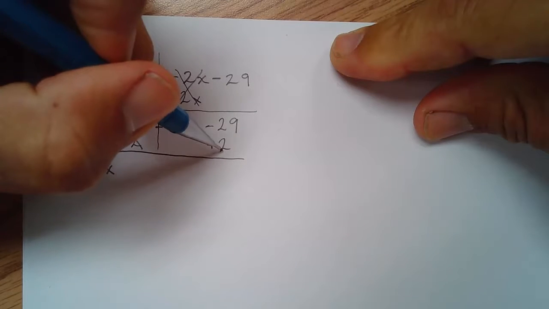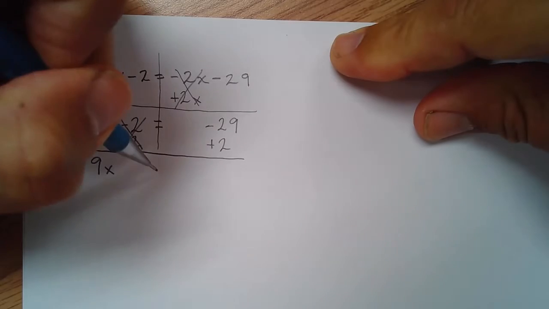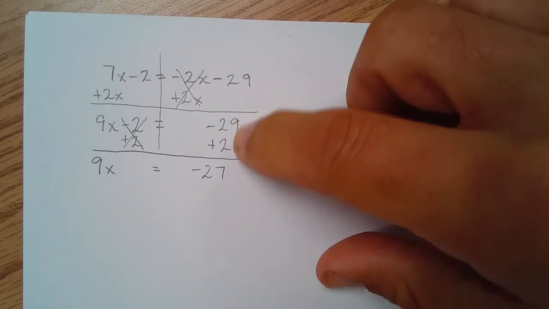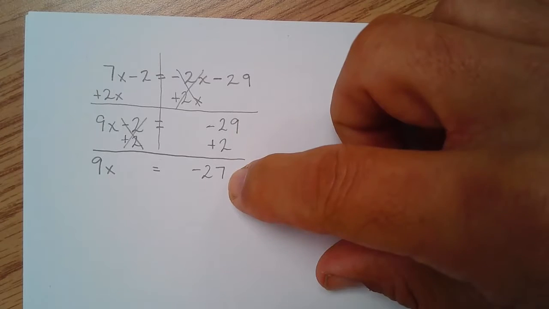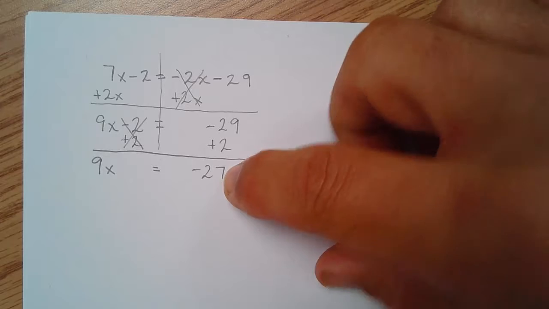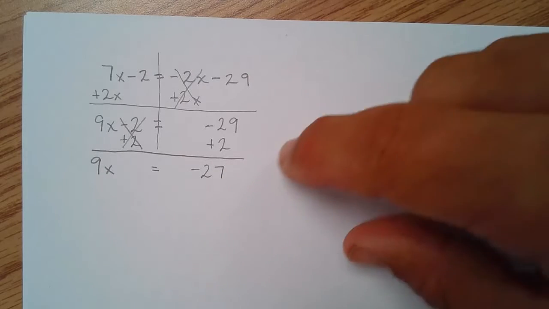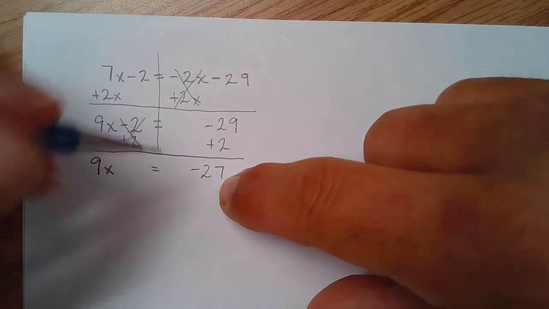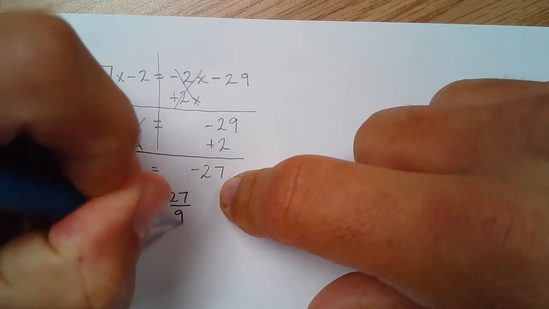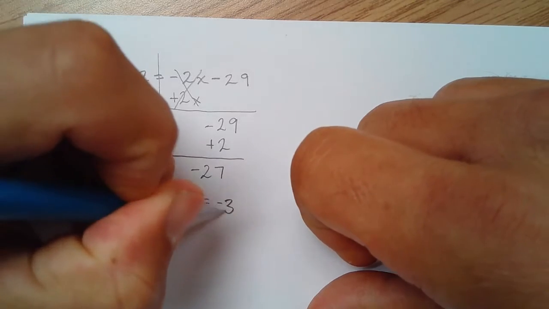And negative 29 plus 2, that's negative 27. So when the signs are different, you're going to subtract them. And I did. And I have more negatives and positives, so this part is going to be negative. Now that's 9 times x. I'm going to divide by 9 to get my final answer. X is going to be negative 27 divided by 9, which is negative 3.